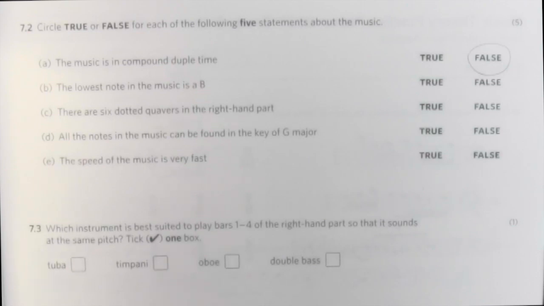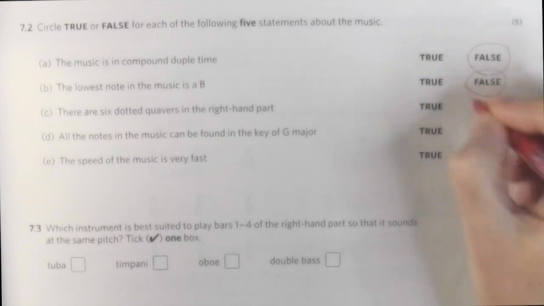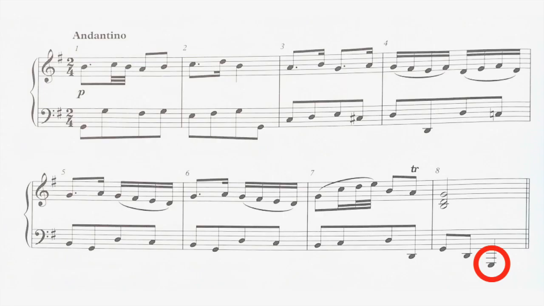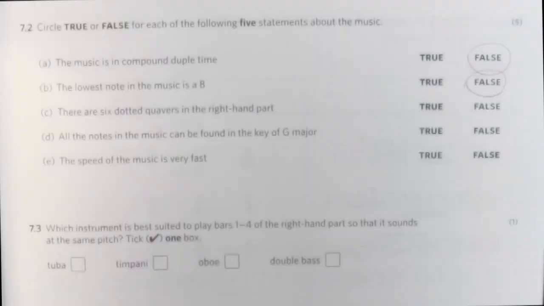The lowest note of the music is a B. Not really, I think it's G. It's the last note of the piece, and it's a G. There are 6 dotted quavers in the right hand part. Well, if you count them, yes, they are 6. True. And here they are.